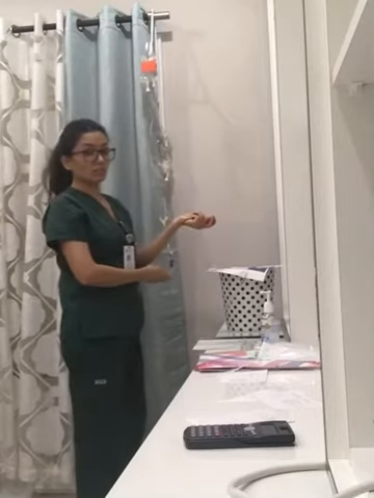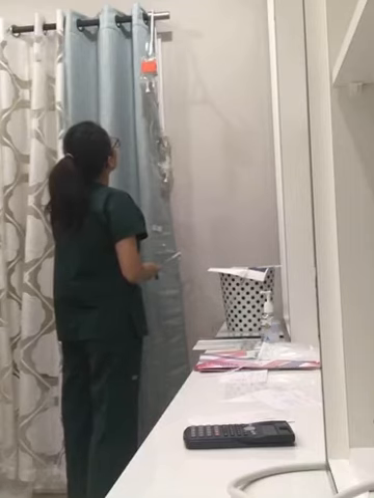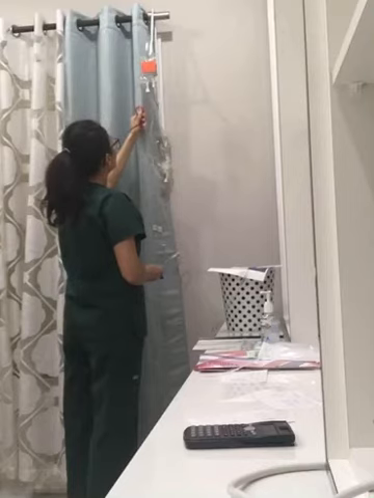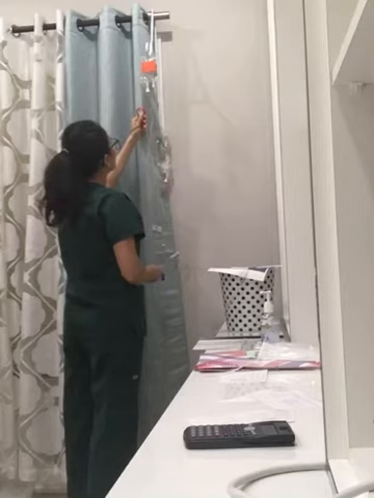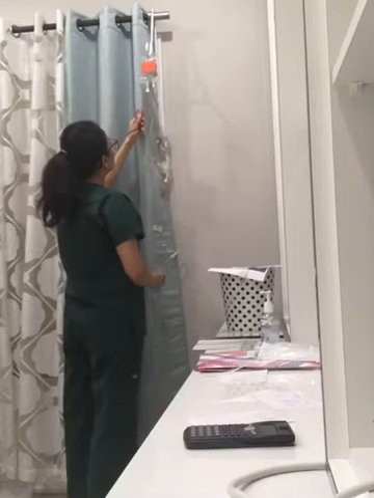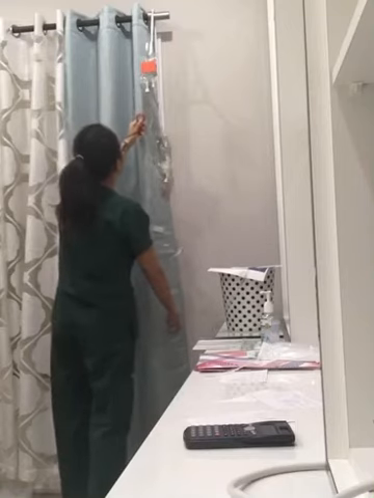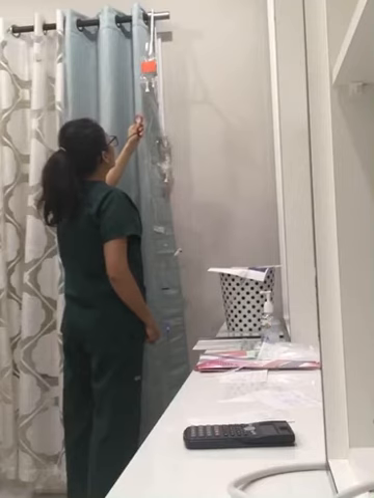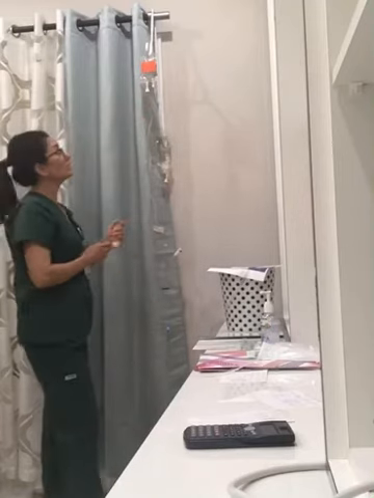There's 17 drops per minute here. Okay, perfect. So it is exactly 17 drops per minute here.